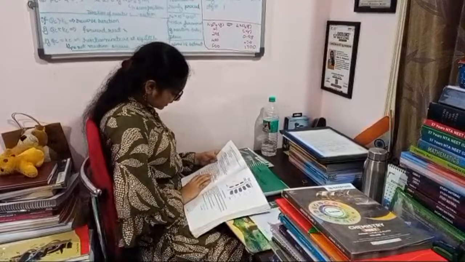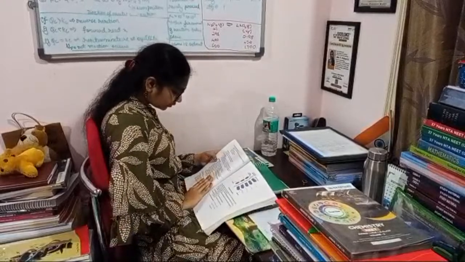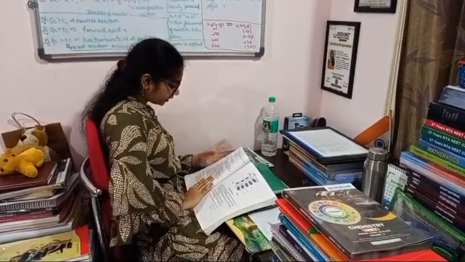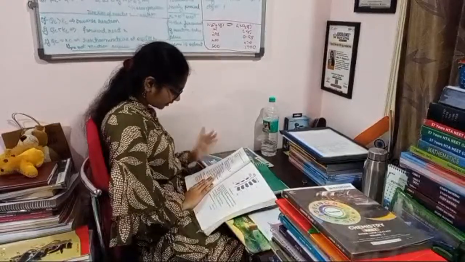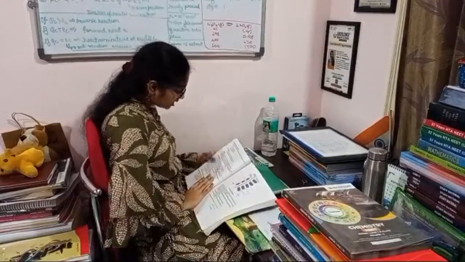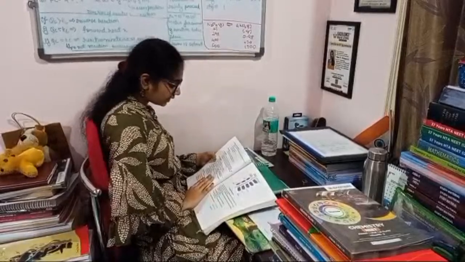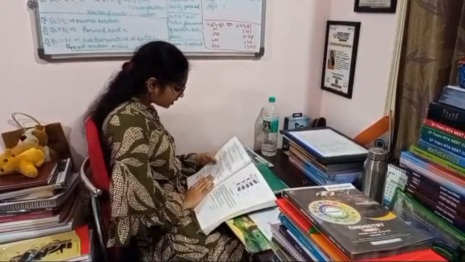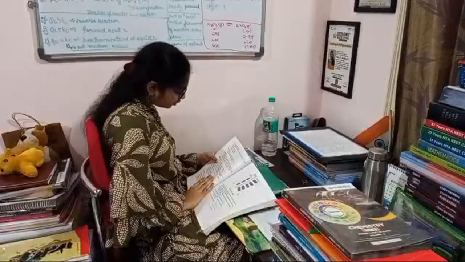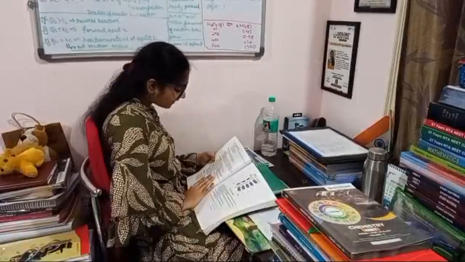Then we have renal blood supply. Each kidney receives blood through a renal artery from the abdominal aorta. We have the whole process of how it comes. Inside the kidney, the renal artery divides into branches called interlobar arteries. Each interlobar artery divides into many afferent arterioles.